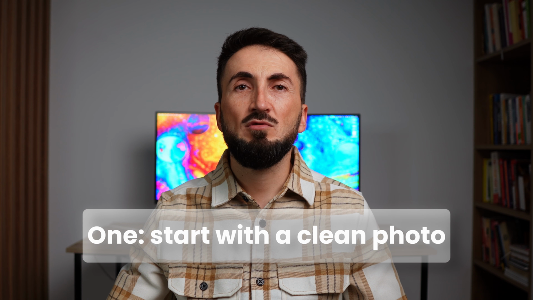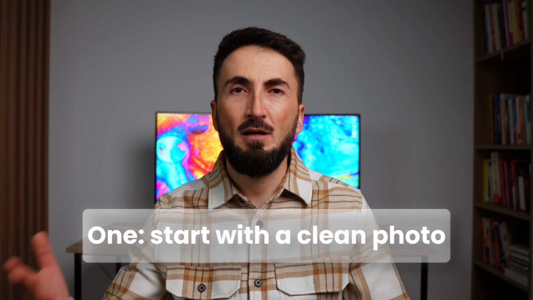Step 1. Choose the right starting photo. Pick one clean photo of you, clear face, simple lighting, and as little background clutter as possible. Think of the AI as basically an intern. If the input is messy, it guesses, and when it guesses, you stop looking like you. So choose the cleanest image you have.